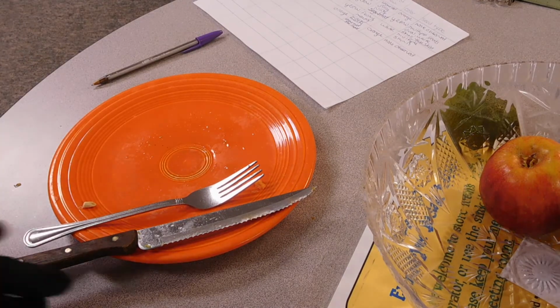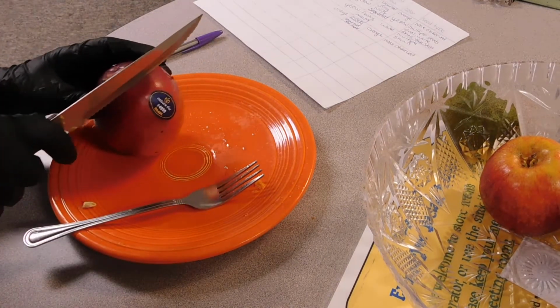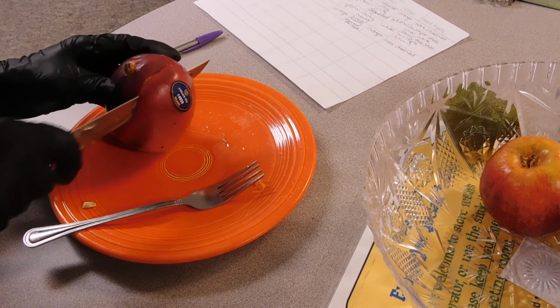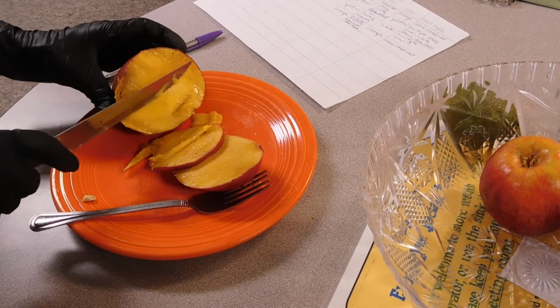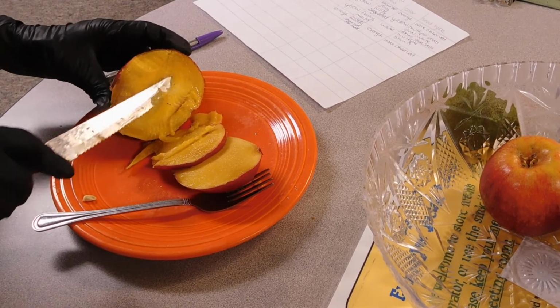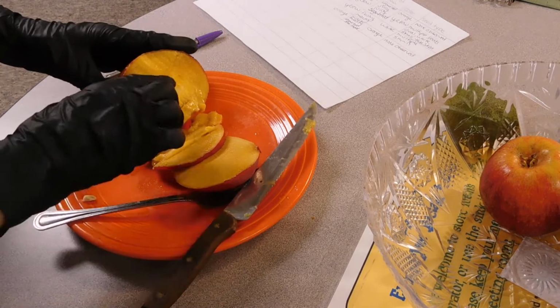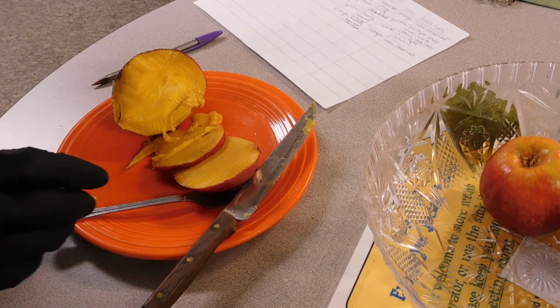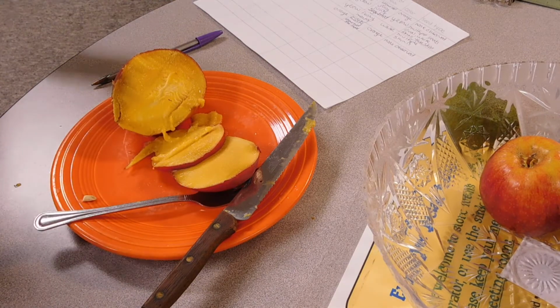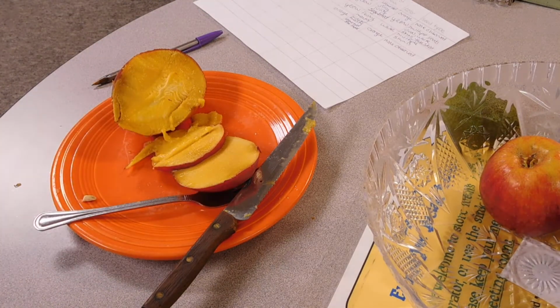I'm going to cut into the mango. Kind of know what to expect here. And there is an elongated seed there. So it's a flat, elongated seed. Let me clear that away.